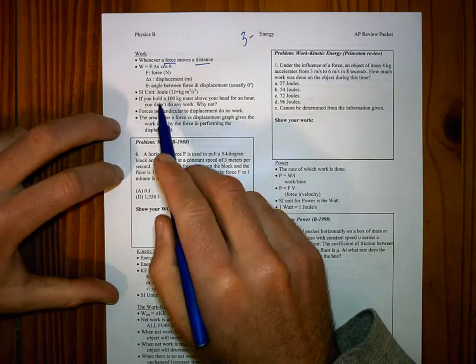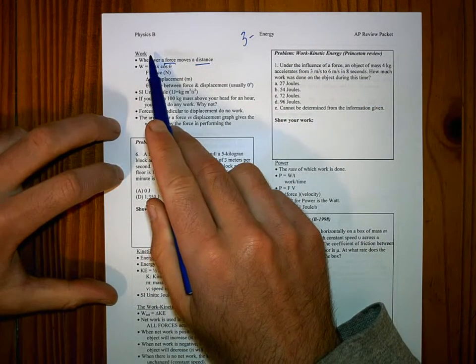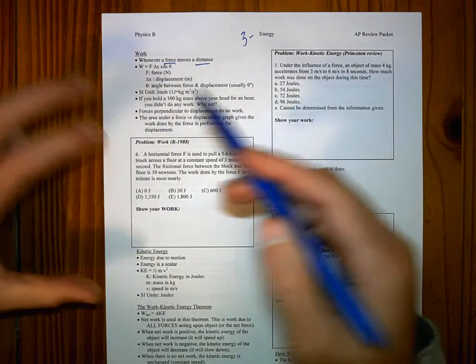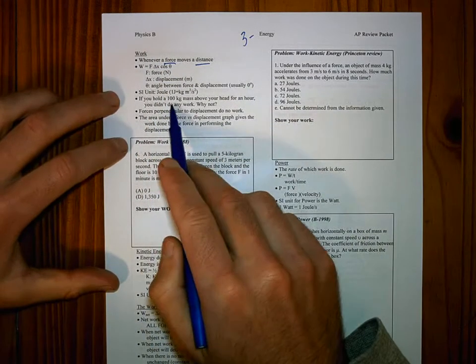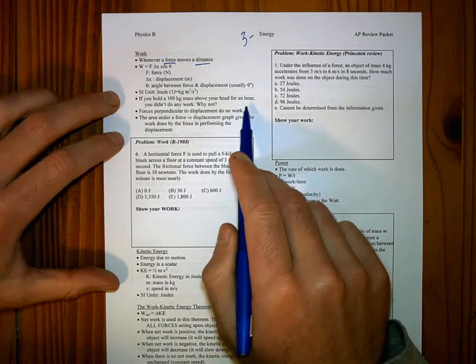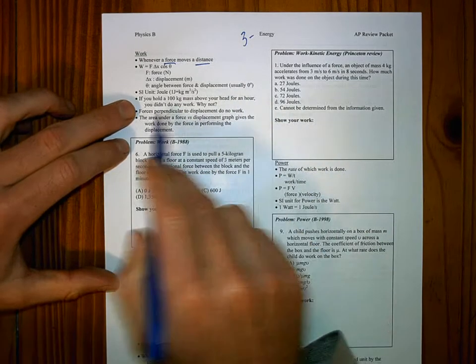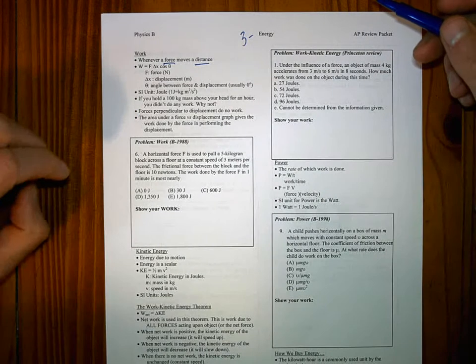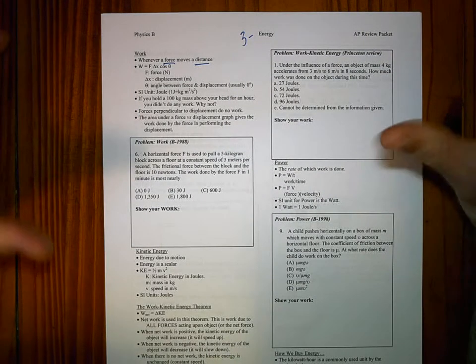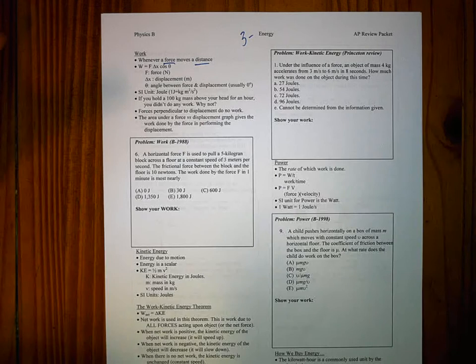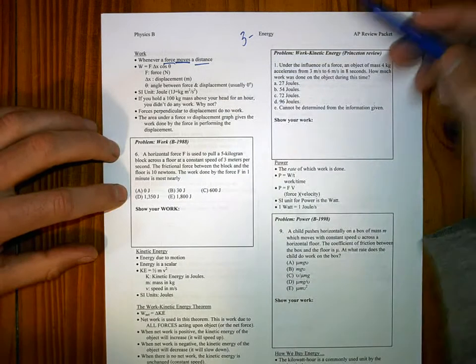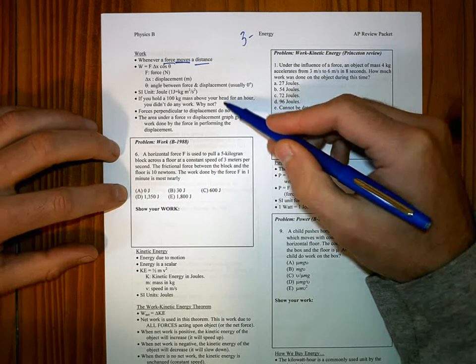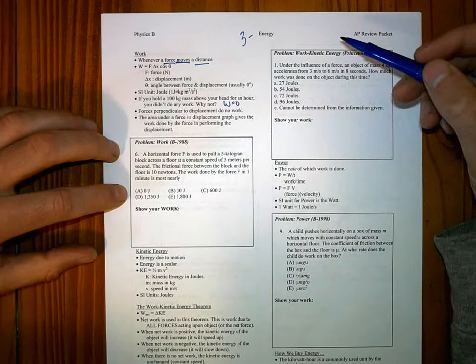Now, sometimes you have to separate the physics term work from your normal definition of work. So here, if I hold a 100-gram mass above my head for an hour, I didn't do any work. Why not? Well, even though you would say maybe to your friends, holding that mass up was so much work, in physics, the force has to be moving a distance. So if you're just holding something stationary, the work is zero.